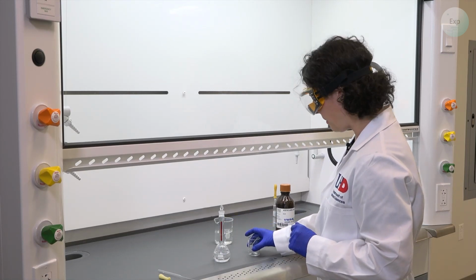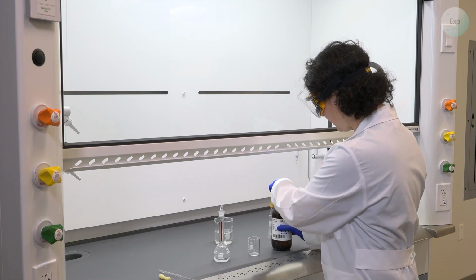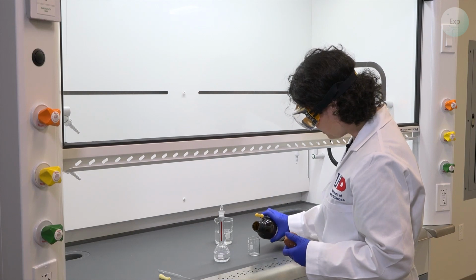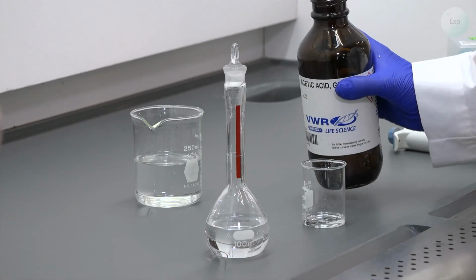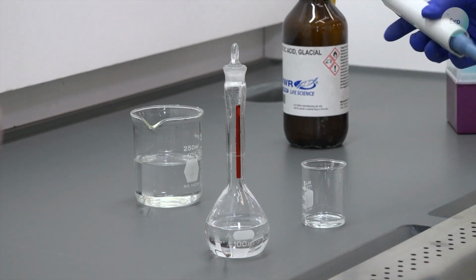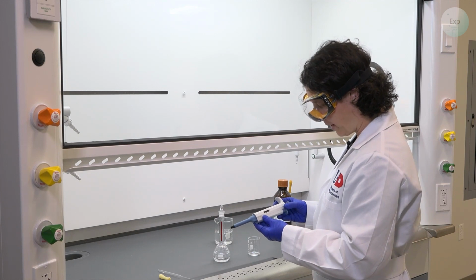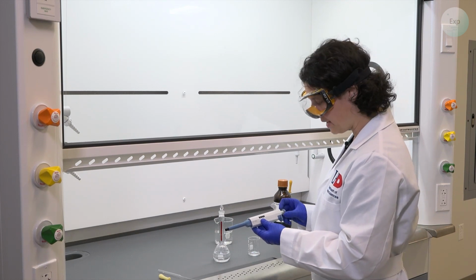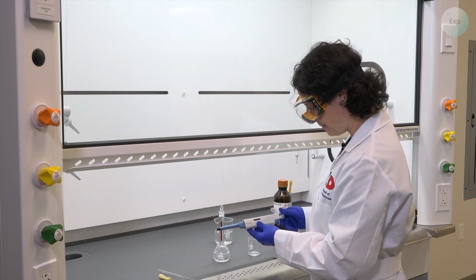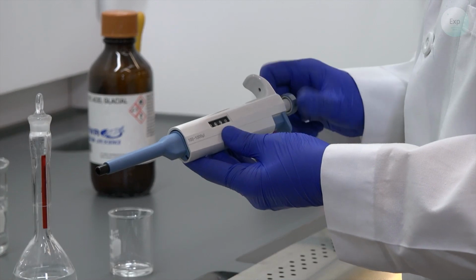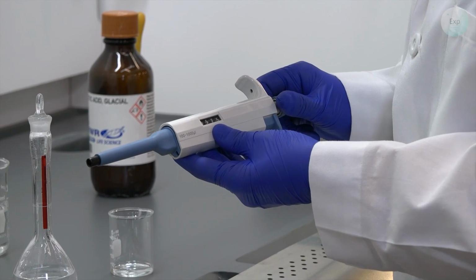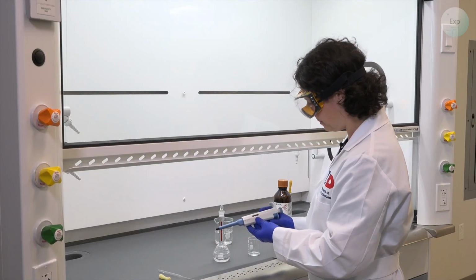Next, we need to measure out the amount of acetic acid. First, we're going to transfer some into our beaker. We just need a small amount. Then, based on our calculations, we need to set our micropipette to the right amount. Of glacial acetic acid, we're going to require 0.575 milliliters. So we just dial it to that number. When we get to the right number, we stop.